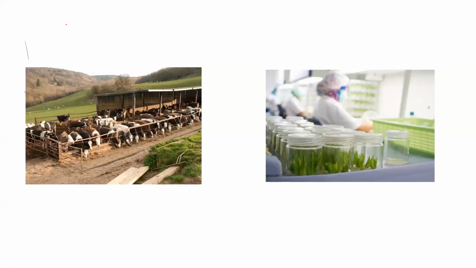This chapter is divided into two parts: animal breeding and plant breeding.